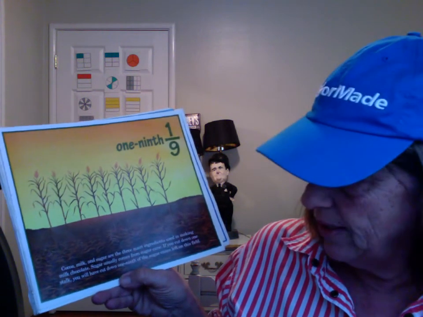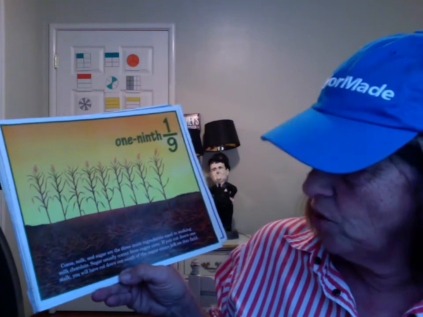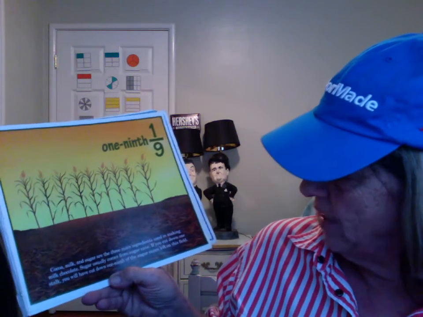Cocoa, milk, and sugar are the 3 main ingredients used in making milk chocolate. Sugar usually comes from sugarcane. If you cut down 1 stalk, you will have cut down 1/9 of the sugar canes left in this field.